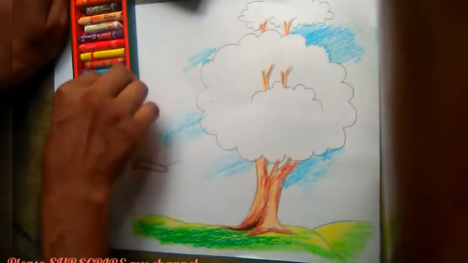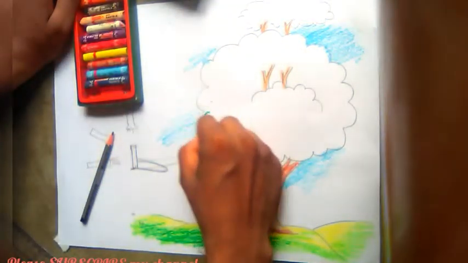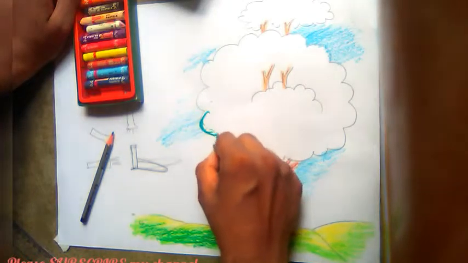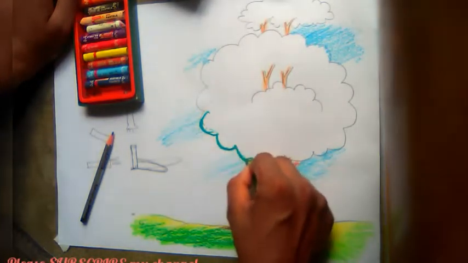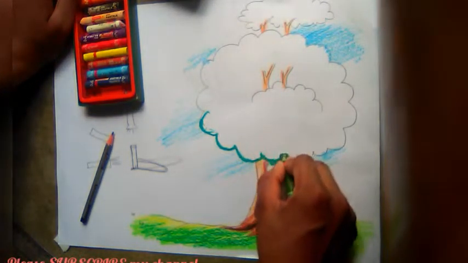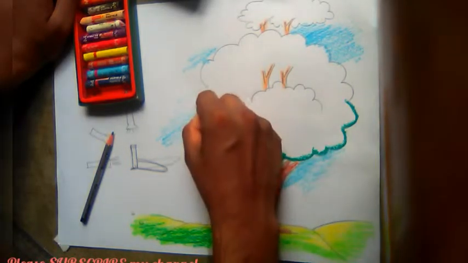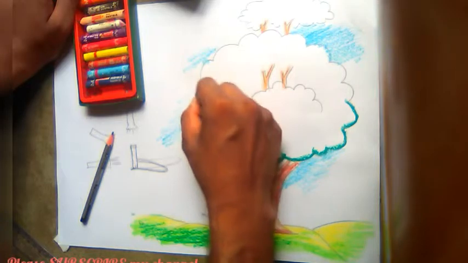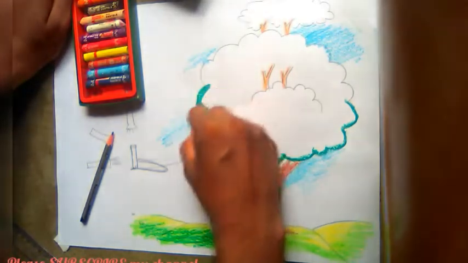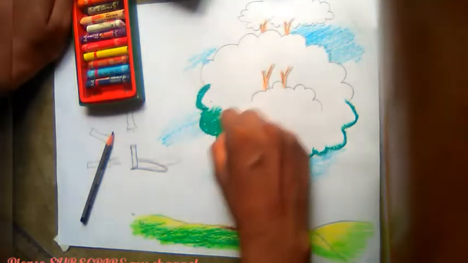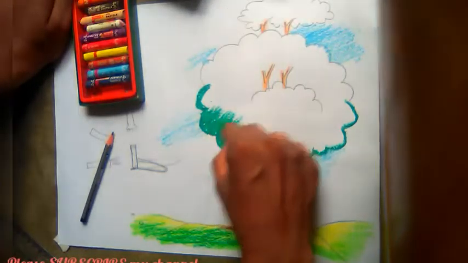Now for coloring the tree, at first you outline this portion with dark green color. This is dark green, and now continuously you spread the color just like this.